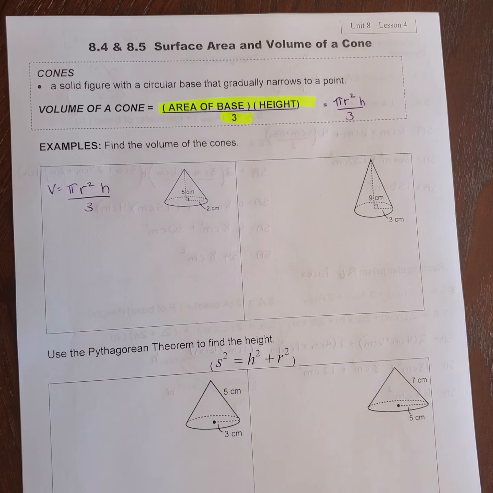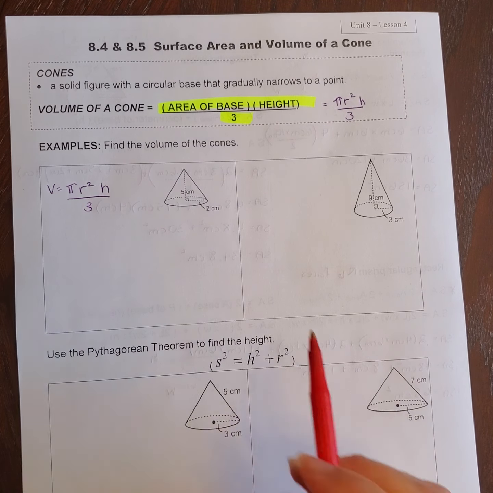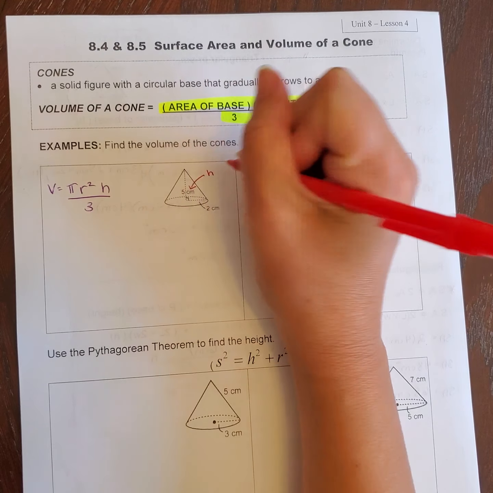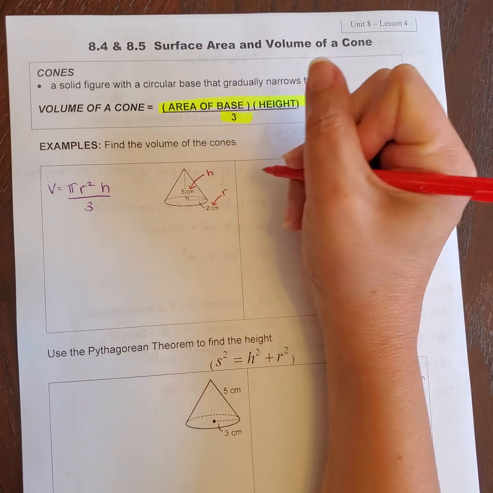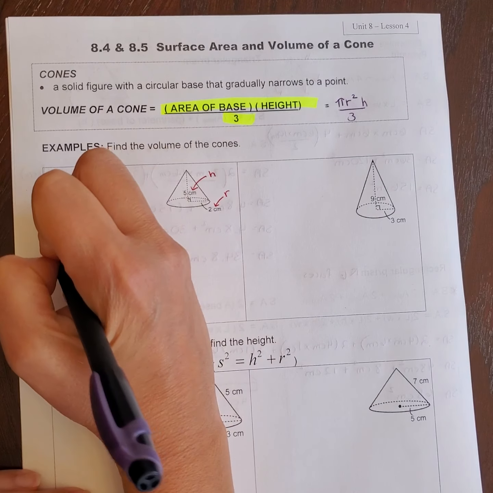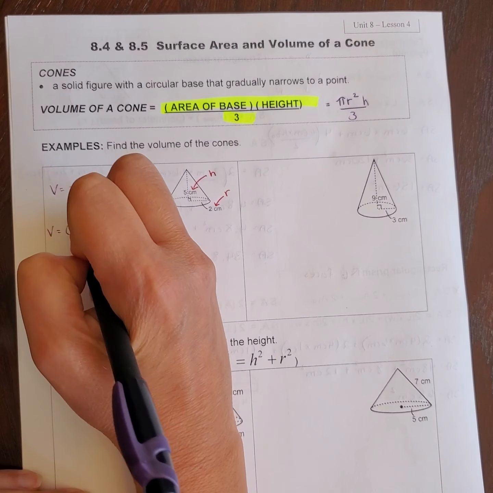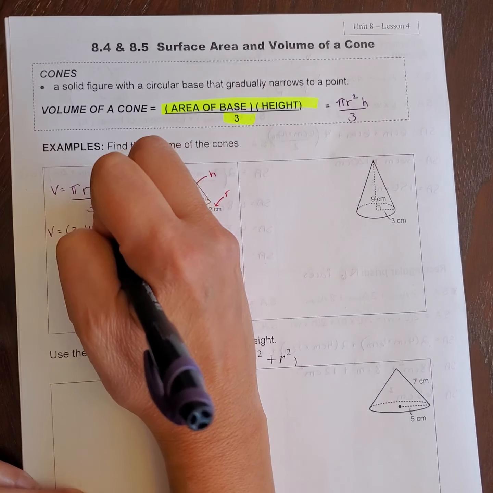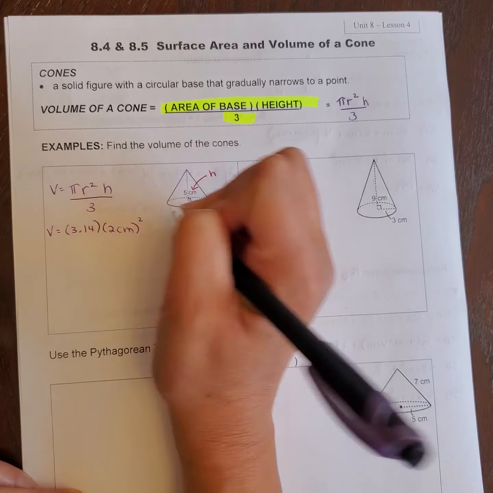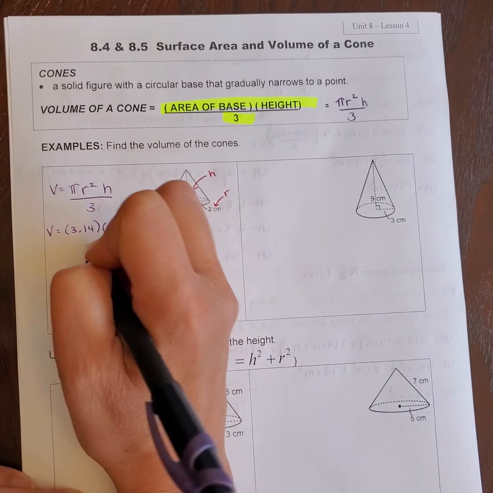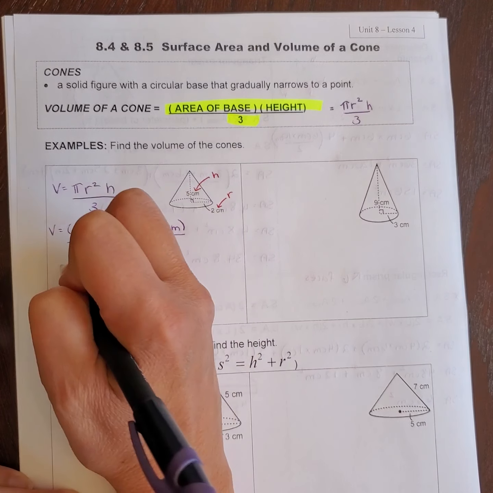What I like to do, and you see me do this on previous examples, is label my variables. So 5 is the height and 2 is the radius, so that I know what numbers I'm putting into my formula. V equals pi, which is 3.14, or you can just press the pi button on your calculator, times 2 centimeters squared times the height, which is 5 centimeters, all divided by 3.